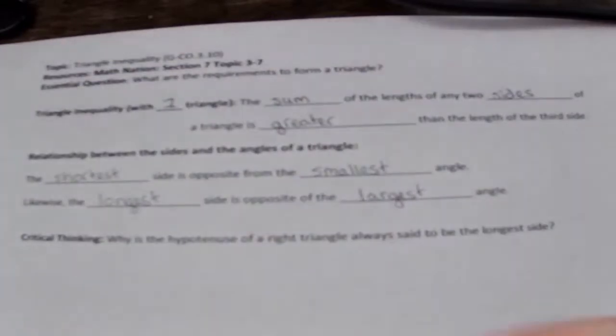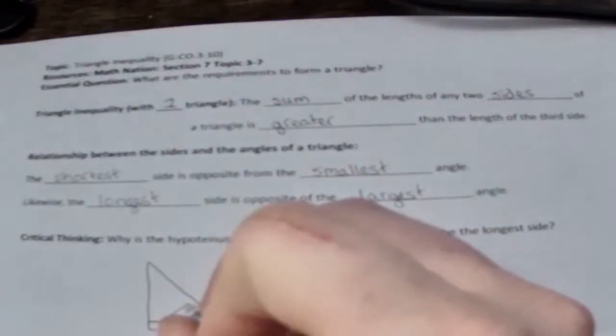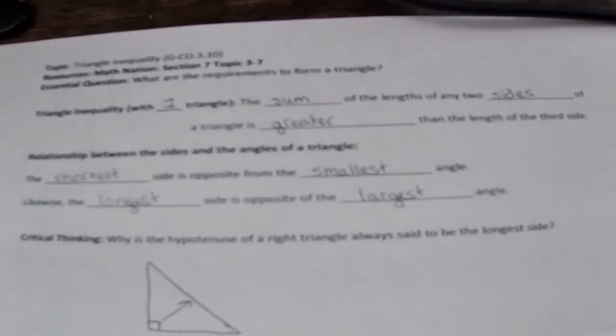So I'm going to go ahead and draw a right triangle real quick. Now, a right triangle has to have a 90-degree angle, so I'll go ahead and put that there. Up here it says the longest side is always going to be opposite the largest angle. So if this is 90 degrees, this has to be my biggest angle, because if you add all the angles inside a triangle up, they have to equal 180.